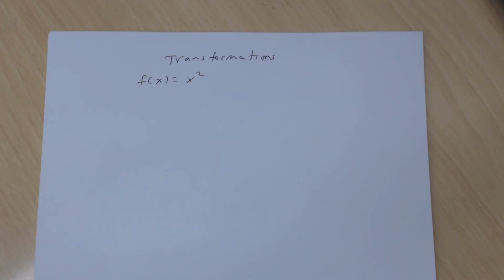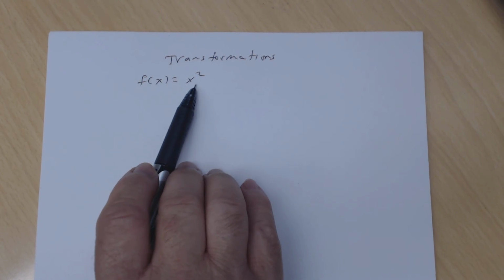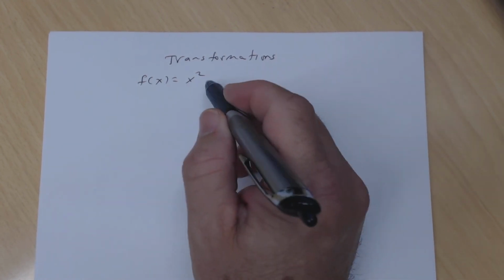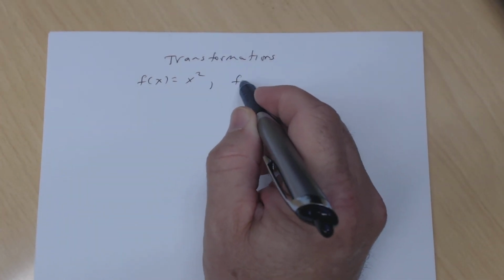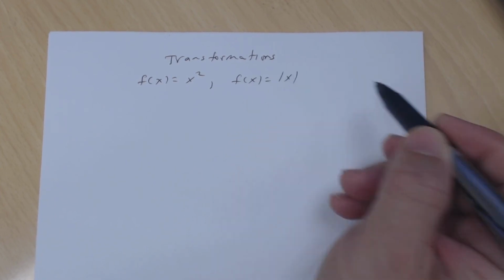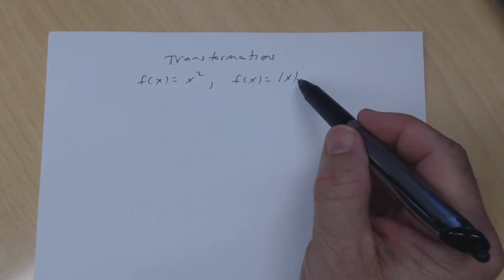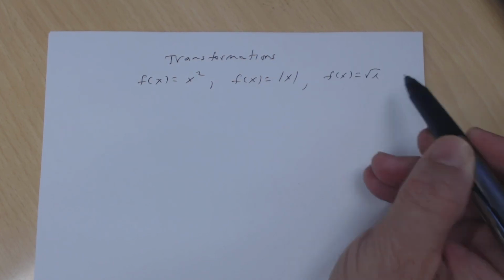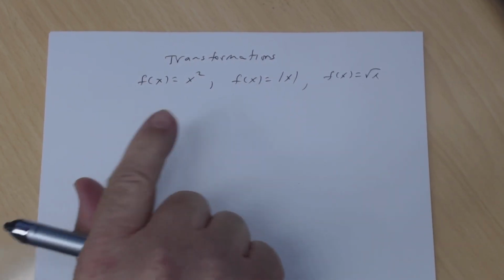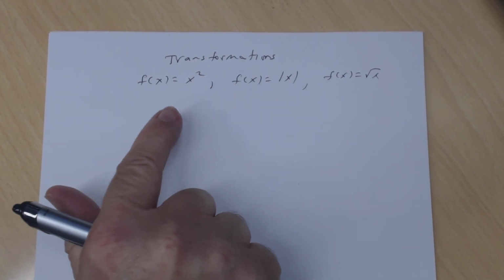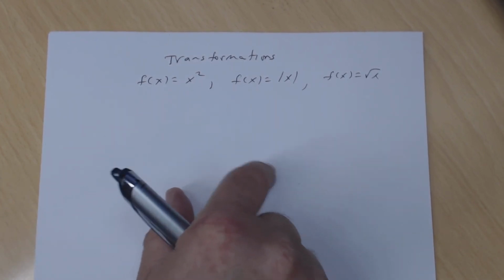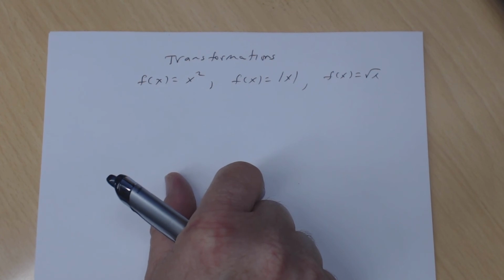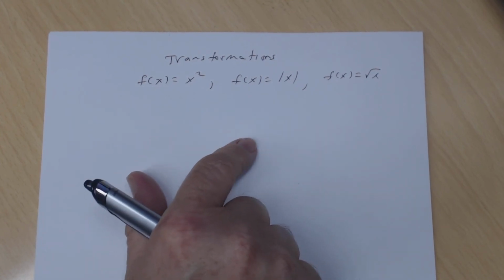But when talking about transformations, you're basically going to take a parent function, which is your basic function. Your basic functions are going to be your quadratic, which is x squared, and then the other one would be absolute value of x. That would be a parent function, your basic function. And then the other one we're going to talk about will be the square root of x. So it'll be those three basic functions, those three parent functions, that we're going to take and transform into other functions. Okay, so you can see what that's going to look like.